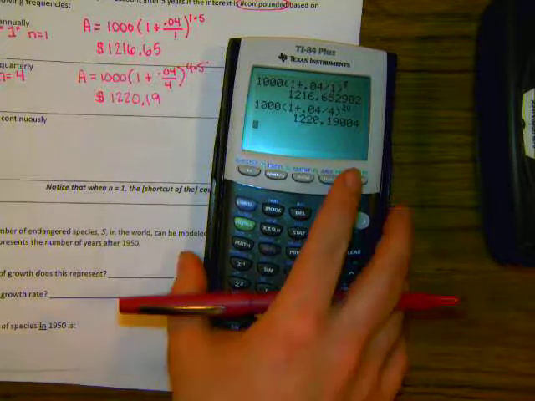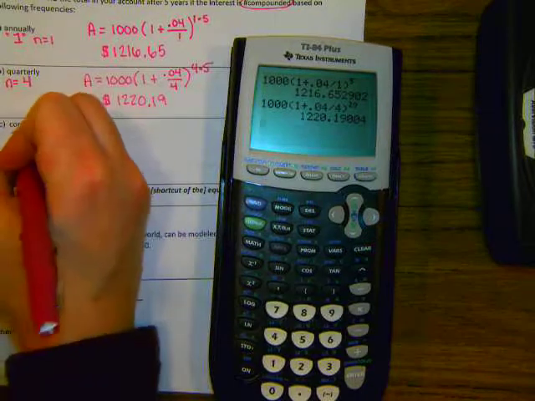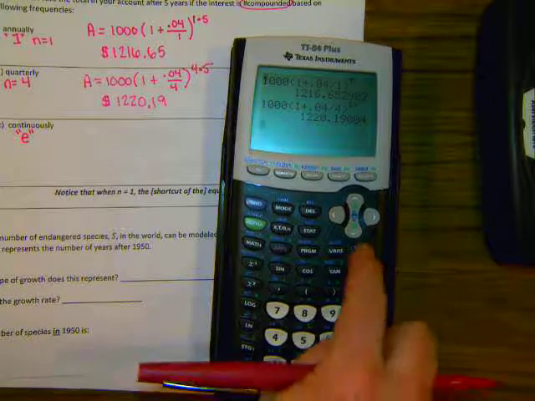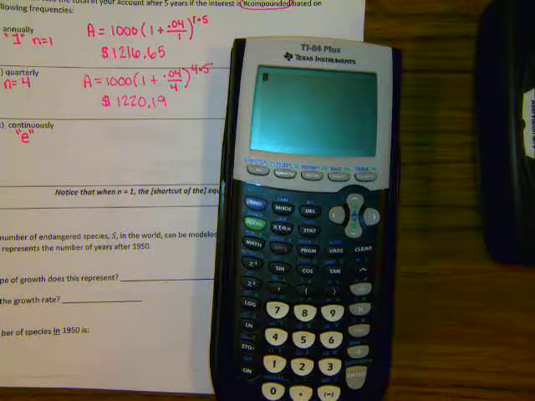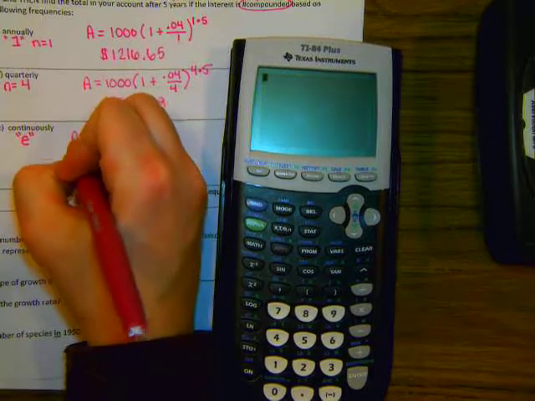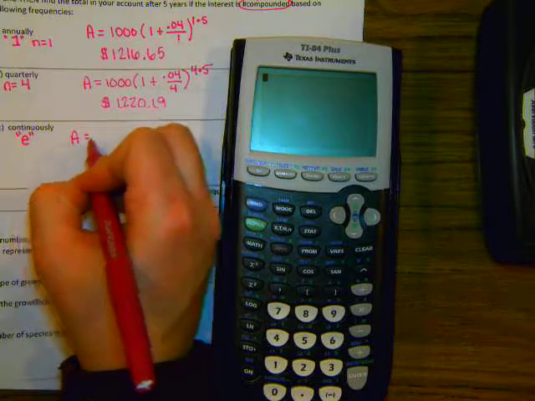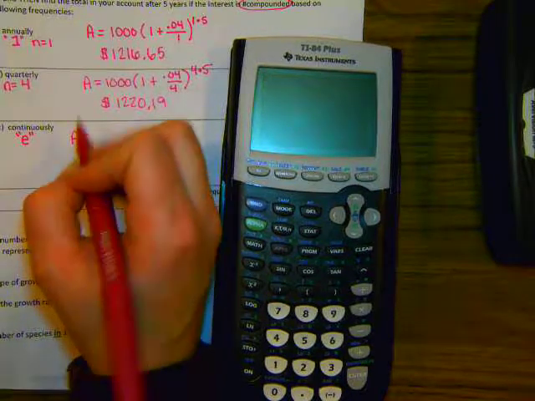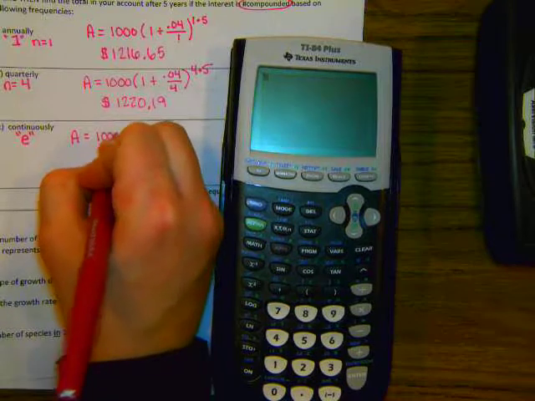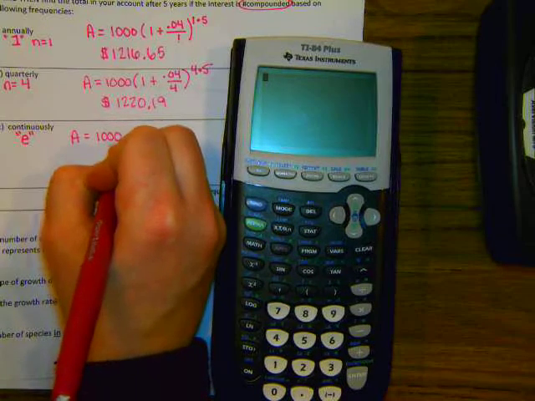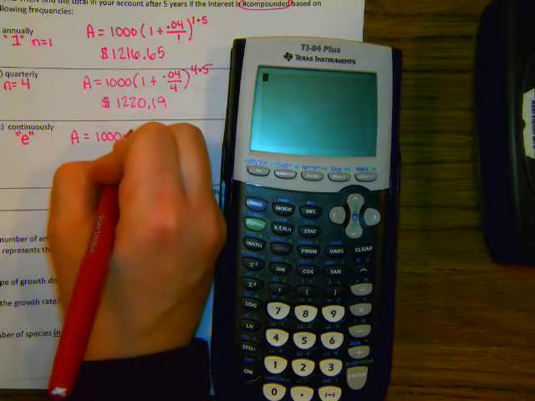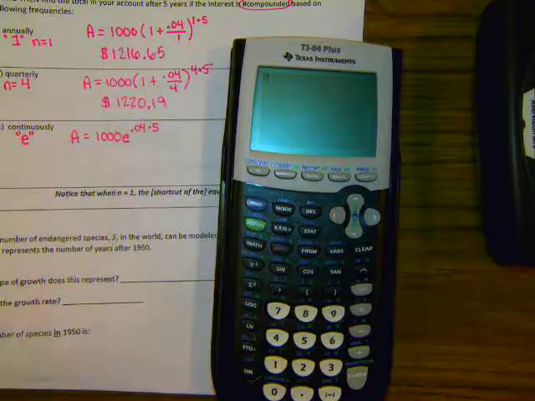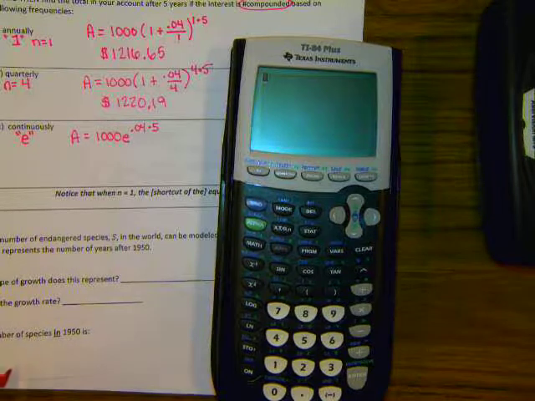Now the continuously part, right away, that's going to be using the e formula. So we're going to use that e key in our calculator to do this one. So total amount equals, this again is the amount at the end of the years. Principal, which is the initial amount, times e to the r, which is 0.04, times t, which we know is 5 years. We're comparing accounts over 5 years.